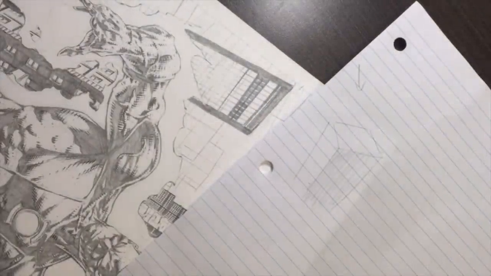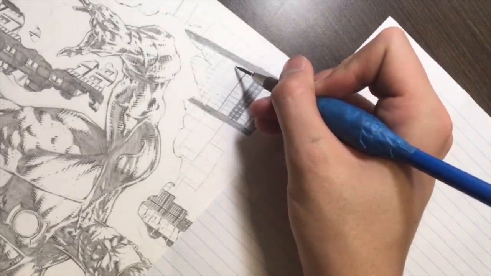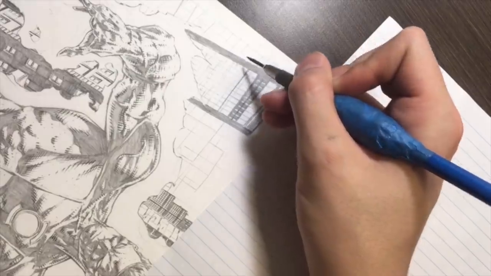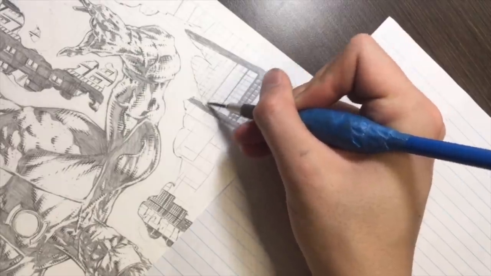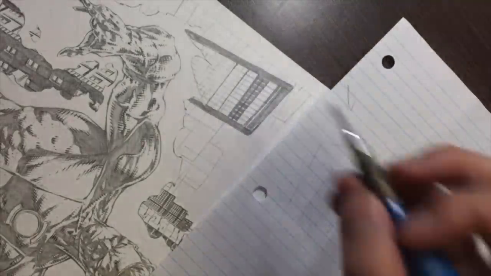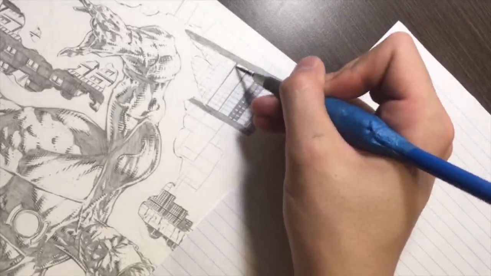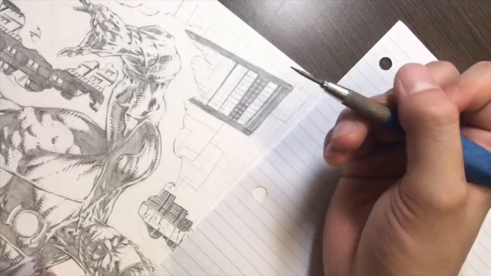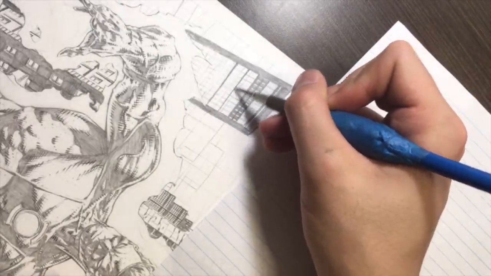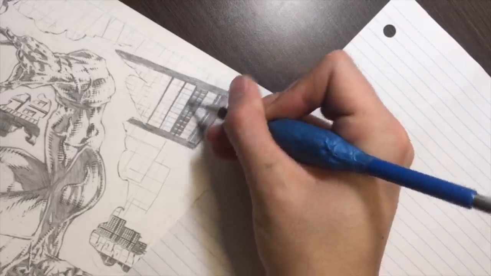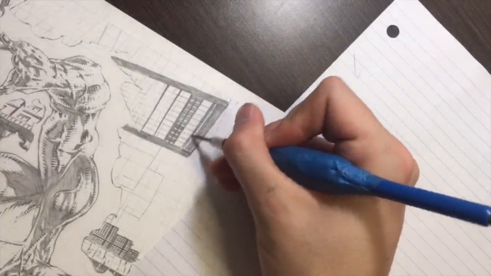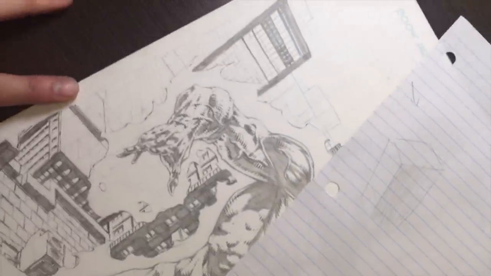Let's see. Where do you take your references from? Usually I'll just search up New York architecture, something like that. But if I'm kind of in a rush, I just kind of freehand it. Okay, so looks like this actually has to come down a bit. Yeah, I'm kind of just adjusting as I go to make sure it doesn't look too bad, I guess.